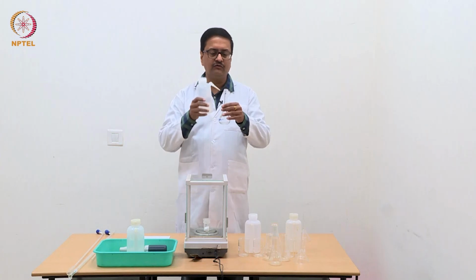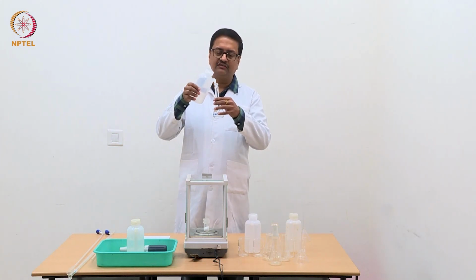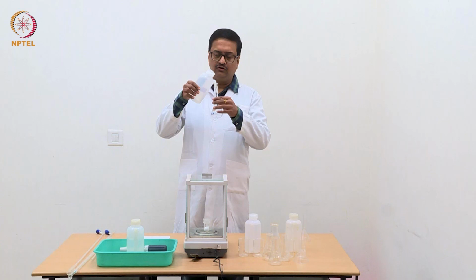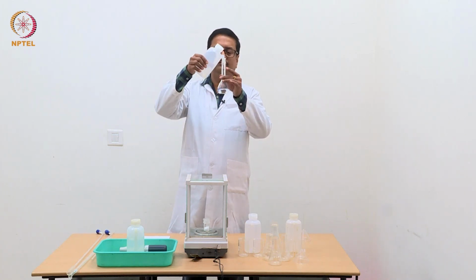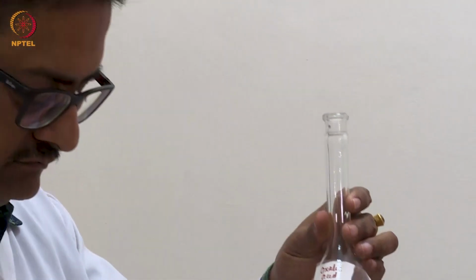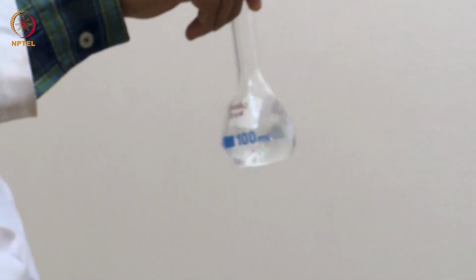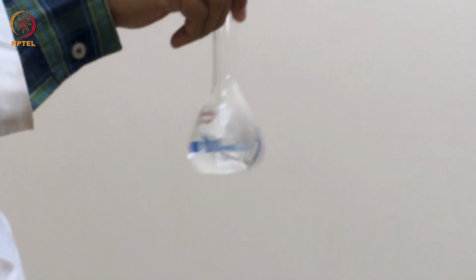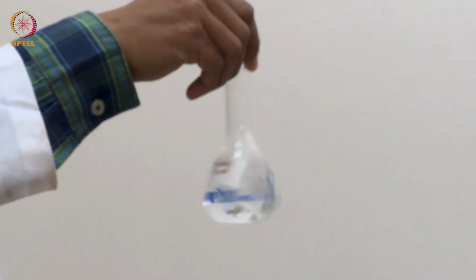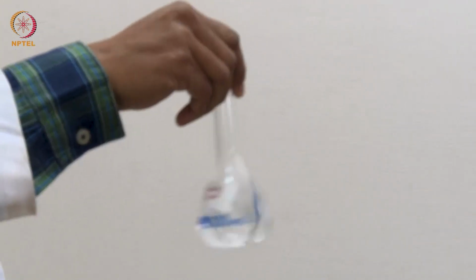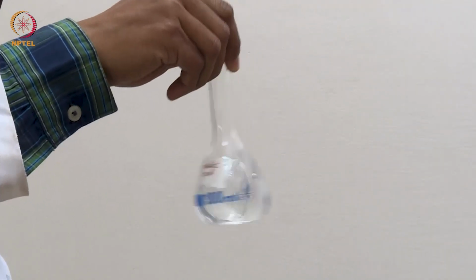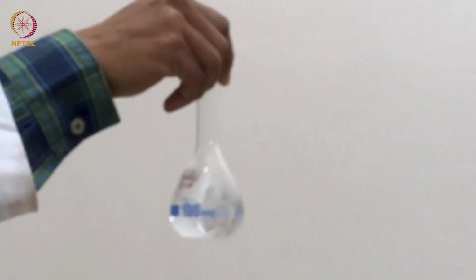We can add more water, making sure that we do not overshoot the mark, which tells me that that is my 100 ml. By careful shaking, one should dissolve this oxalic acid completely before making up to the mark. So, one should take care of complete dissolution before filling this volumetric flask.